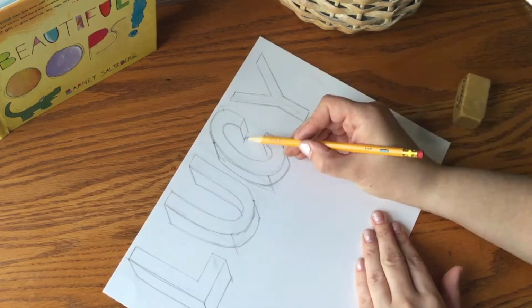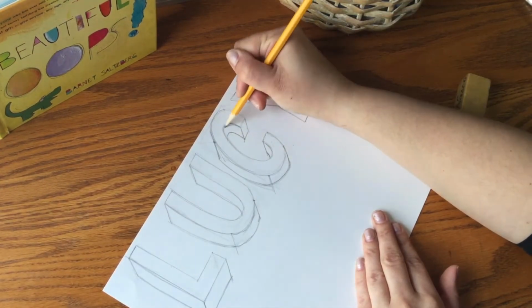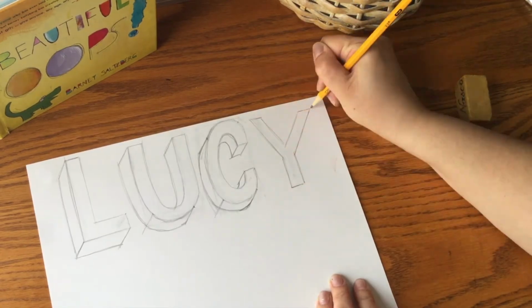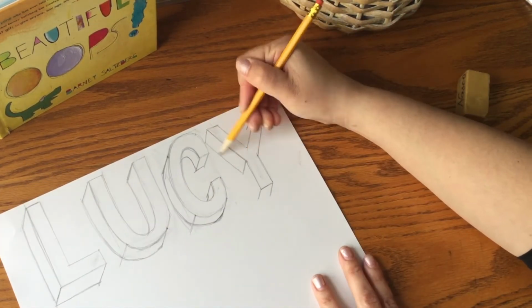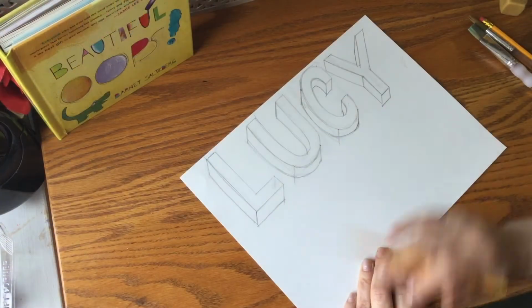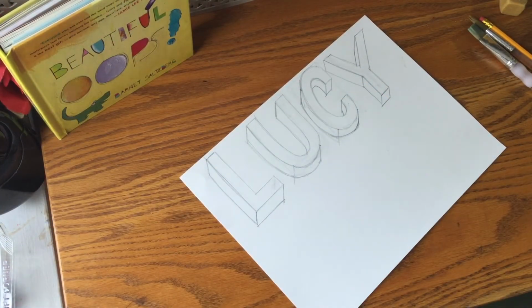Practice makes progress, not perfection. This is not due tomorrow or today. Remember how sometimes our projects take a few weeks to finish? That's because we practice first. All right, so the next step, we're going to be talking about that value.